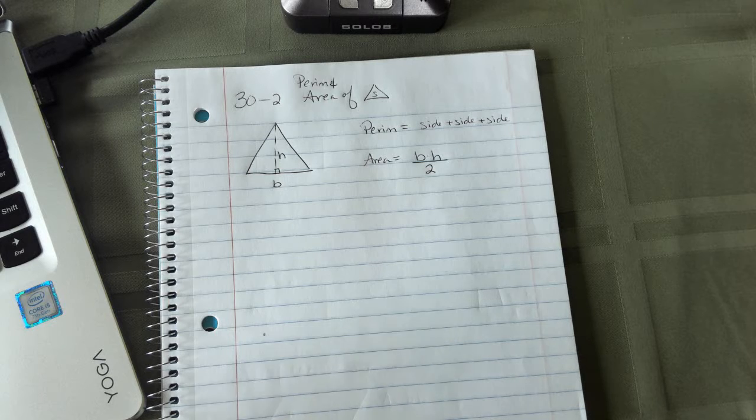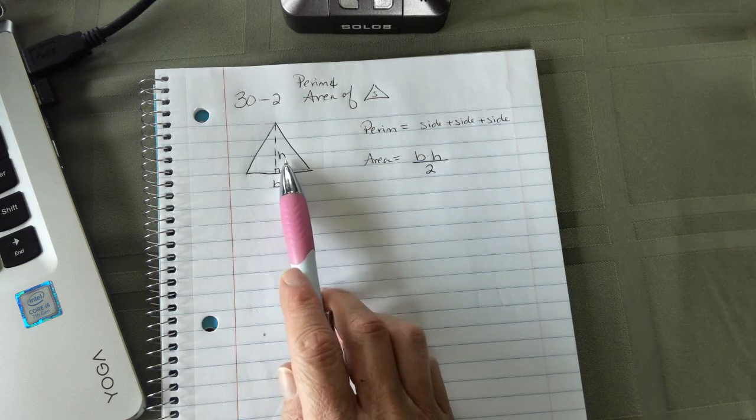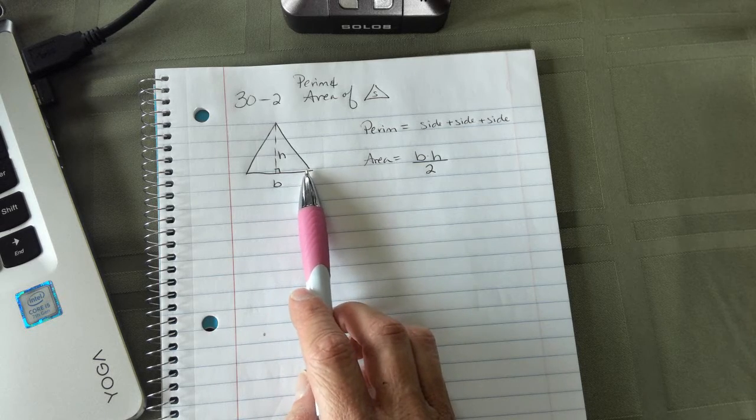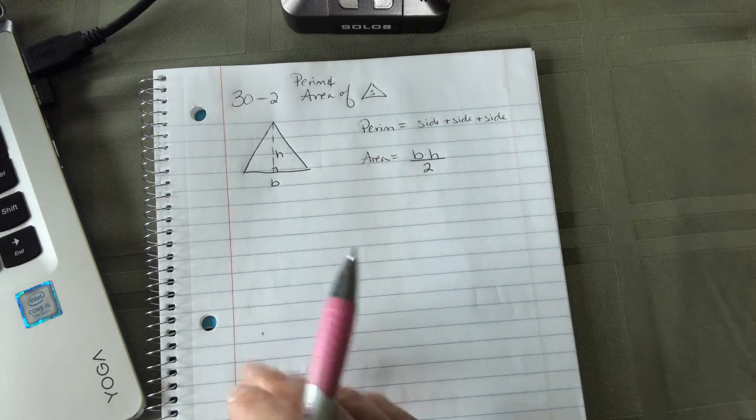For area, we're going to look at a couple of different situations. The most basic formula for area is base times height divided by 2. And so you'll see in my triangle that I have the base and the height denoted. It's important that we recognize that the base and the height are perpendicular to each other, so they have to come together to create a right angle.